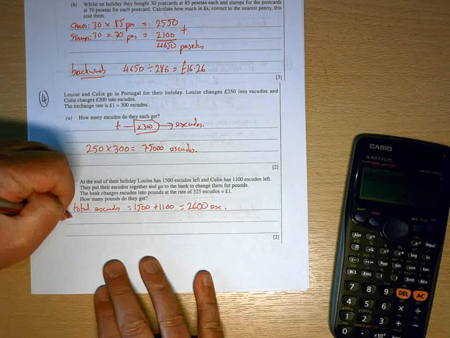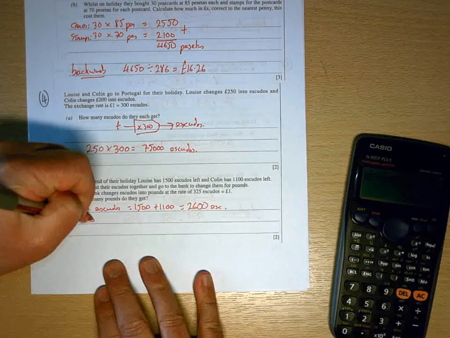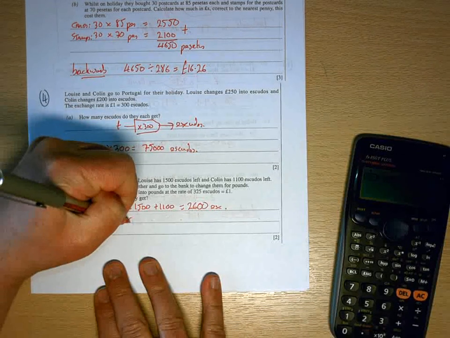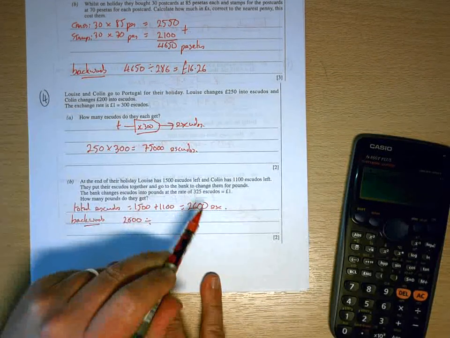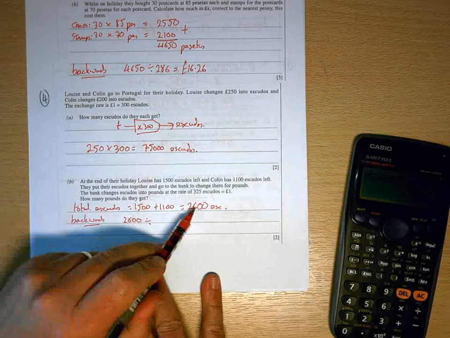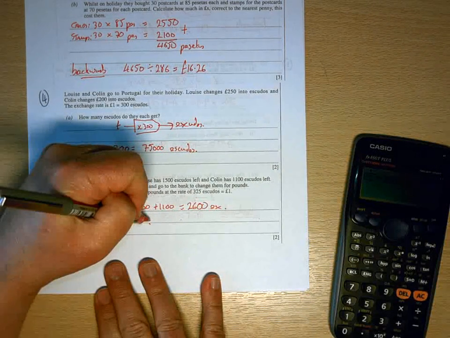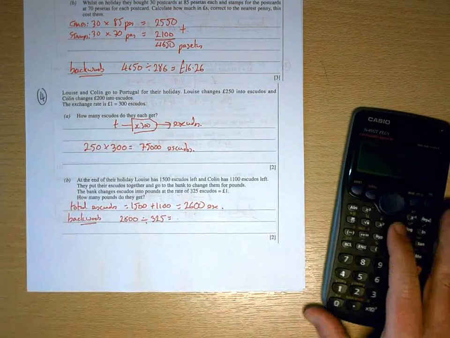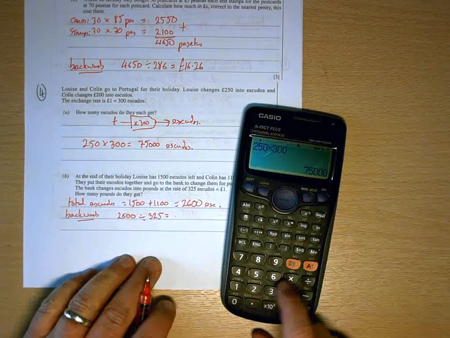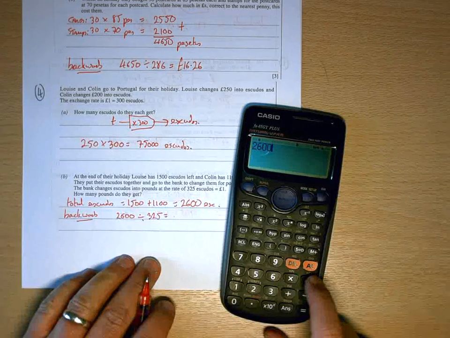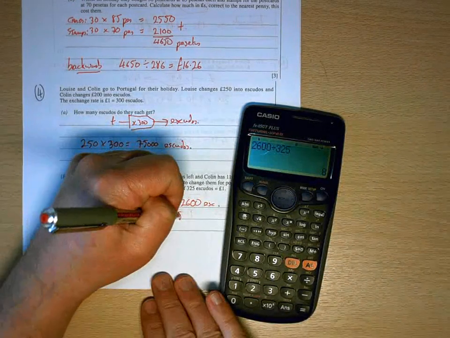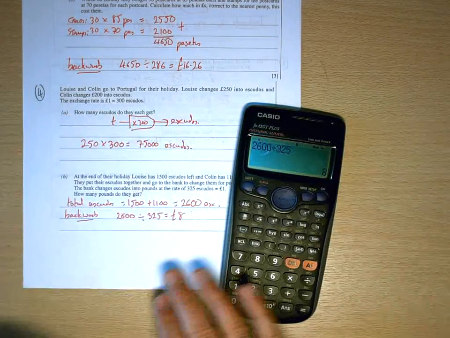And we're going to go backwards now. So we're going to divide 2,600 by, and the exchange rate has changed. It's no longer 300, it's 325. So we'll do that division. 2,600 divided by 325, £8 left.